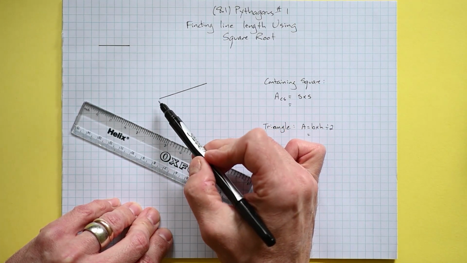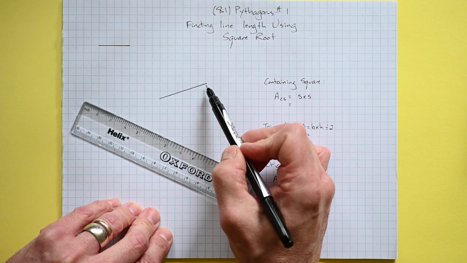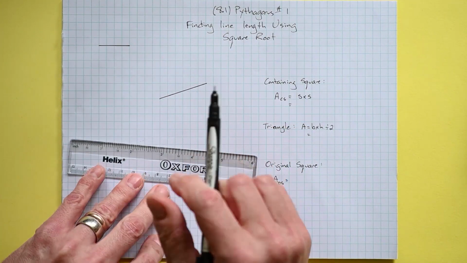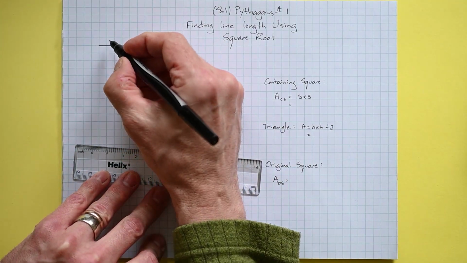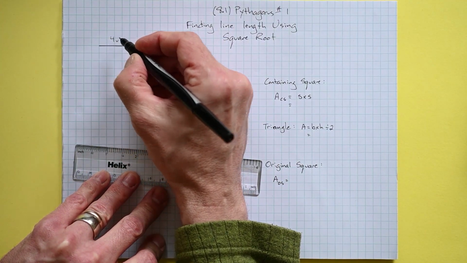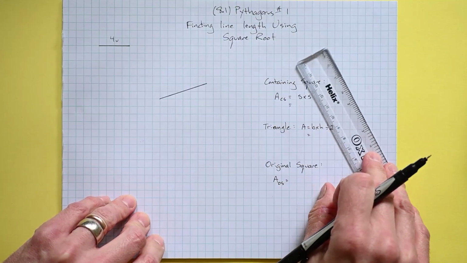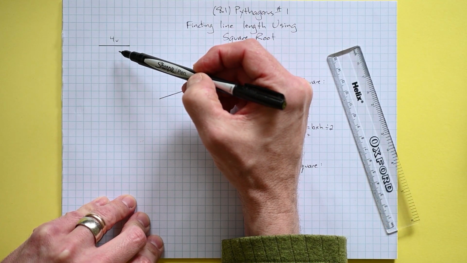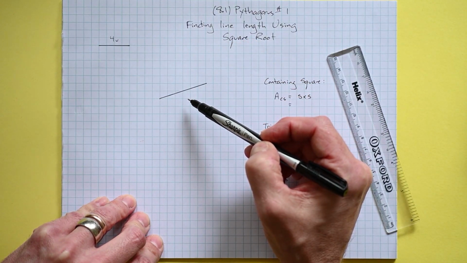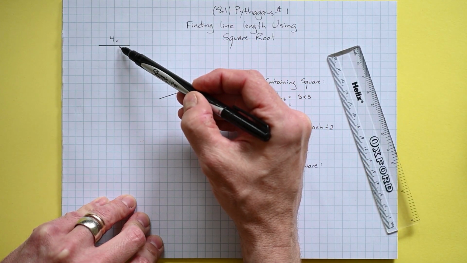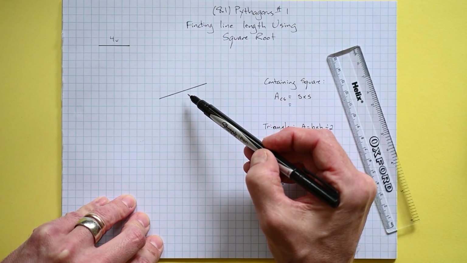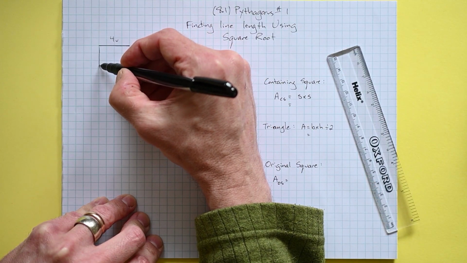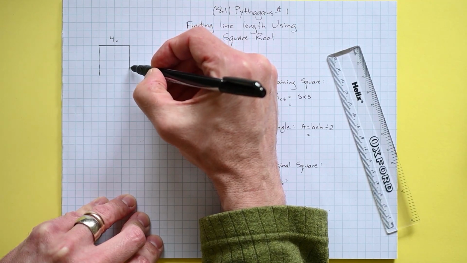So to lead up to a line that's diagonal on the grid, I'd like to begin with one that is straight on the grid. This one, you can fairly easily see right away, is 4 units long. But I'd like to suggest a way to get the length for this one that will take longer, but will set us up to get the length for this one. And that method is to complete the square for this particular line.